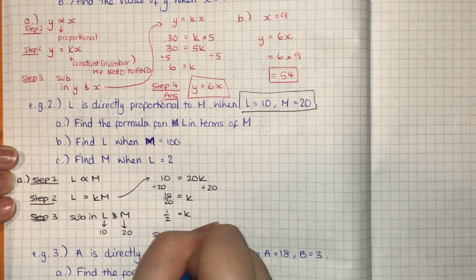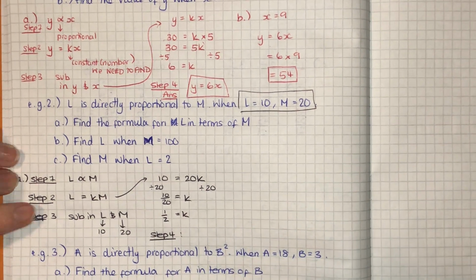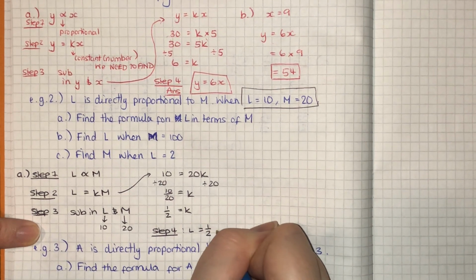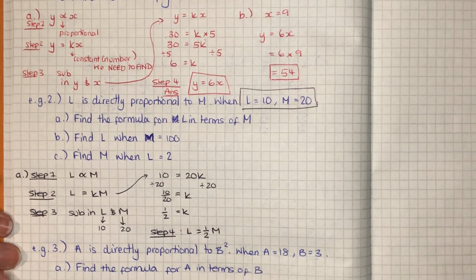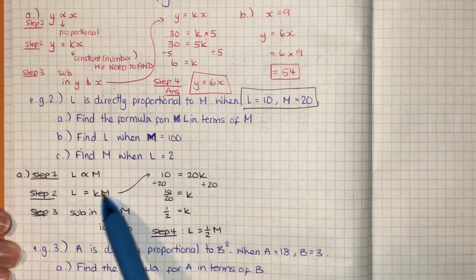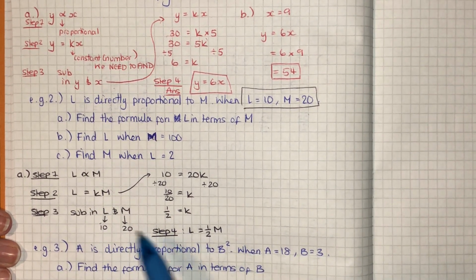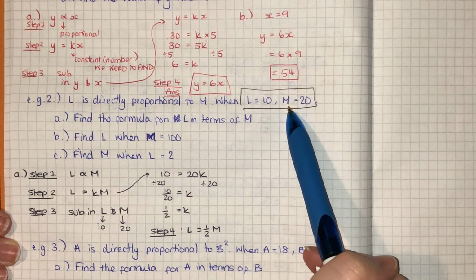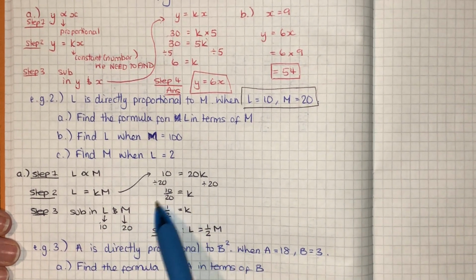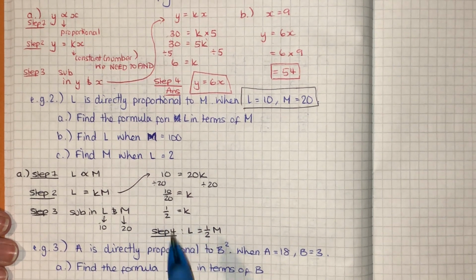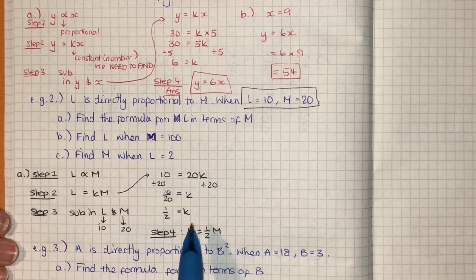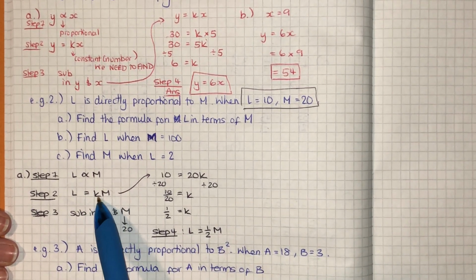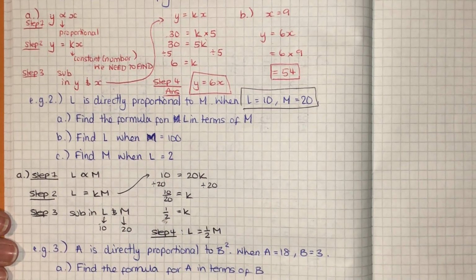Okay, step 4. We've actually got to write the answer, so again we come back to step 2. Now we know that K is a 1/2, and then we keep it as an M. So step 3, we use this and we just replace what L and M are using the numbers from the question, and then we solve it to work out what K is as a number. And yes, it can be a fraction. If you do prefer decimals, you could have changed that to 0.5. And then step 4, again, we come back to step 2, but we change the K to the number that we worked out here.